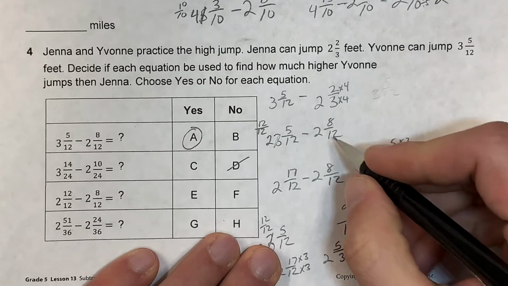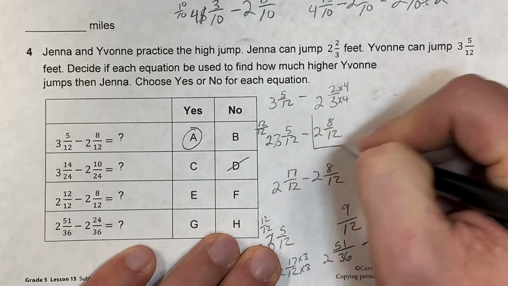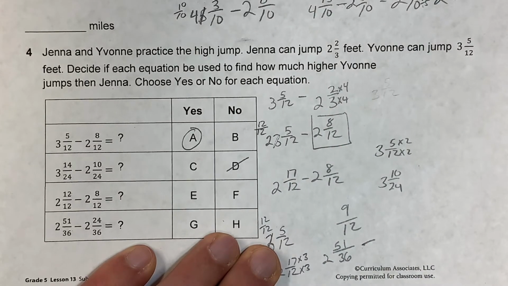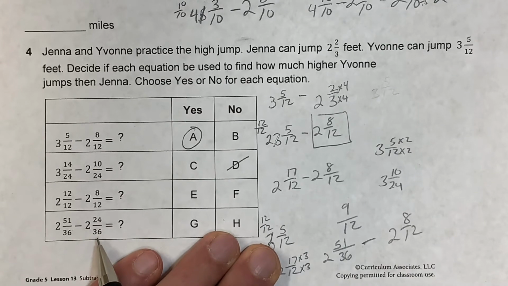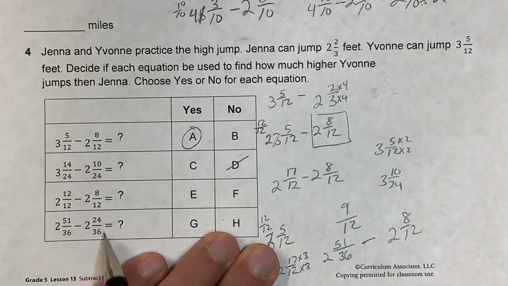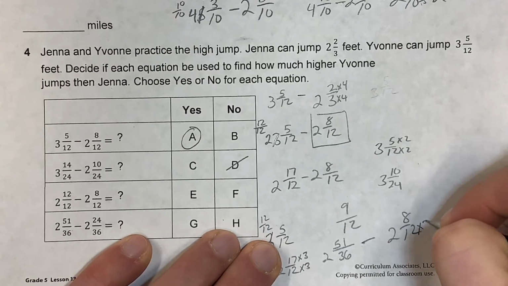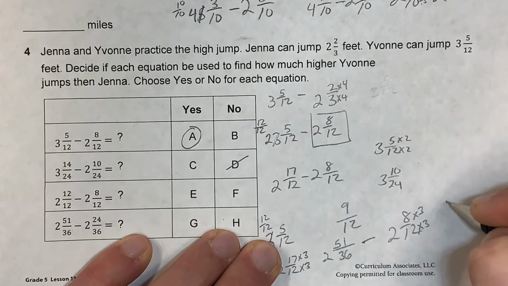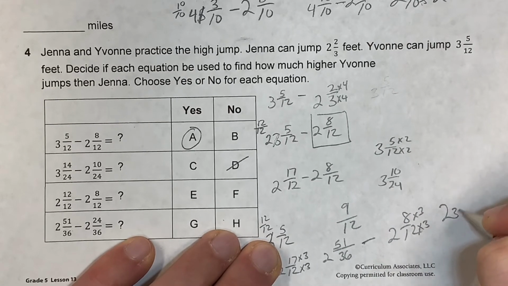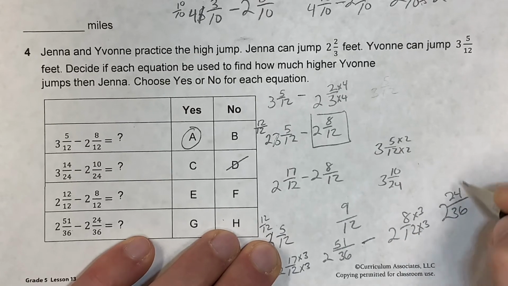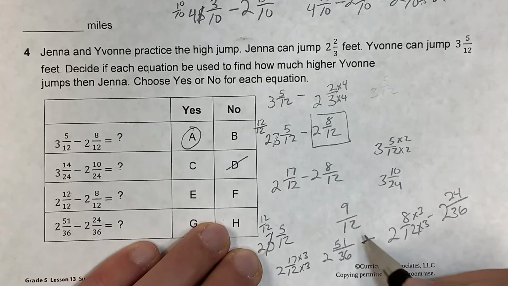So I started off, let's go to this one. So right here, I had 2 and 8 twelfths. So let's go to there, and then I'm going to multiply it. So I still have the 2, so I don't have to worry about borrowing anything. I just need to get the 12 to the 36. So that's going to be a times 3 and a times 3. So I have 2 fulls, that stays the same. 12 times 3 is 36. 8 times 3 is 24. So that is the same answer.